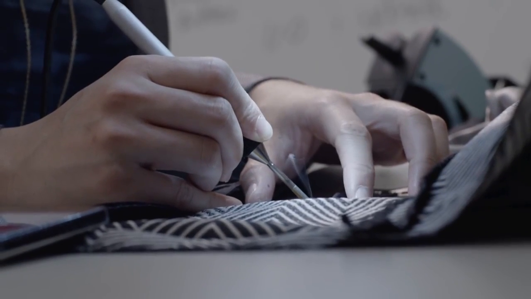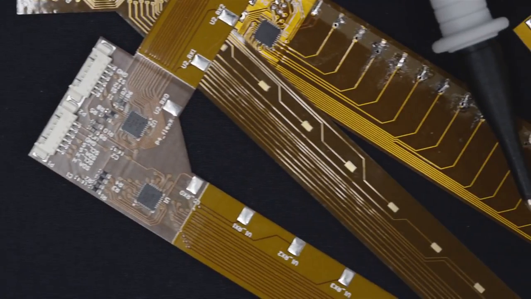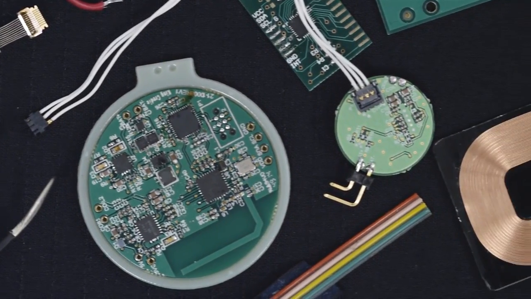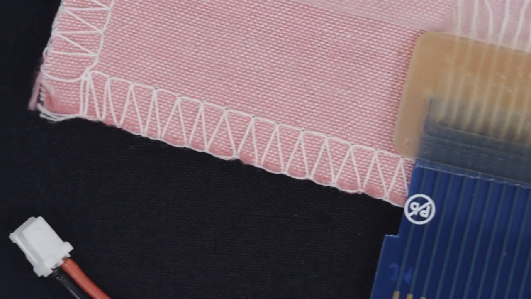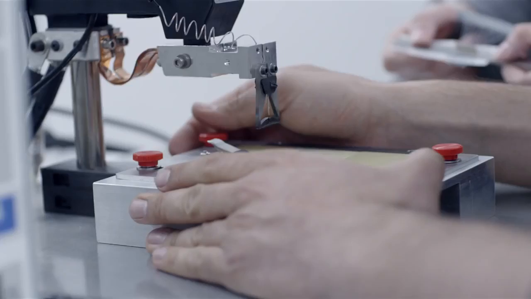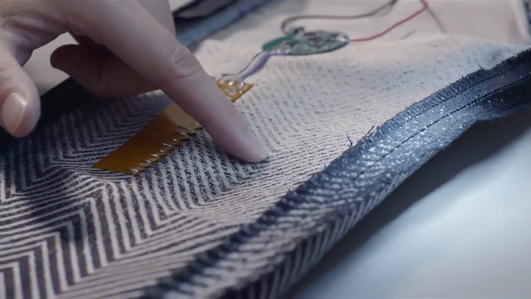We're trying to shrink down all the components to the size of a button, and ultimately this will be something that's so small we can embed it into the manufacturing process. So the users won't even see it or feel it inside the garment.